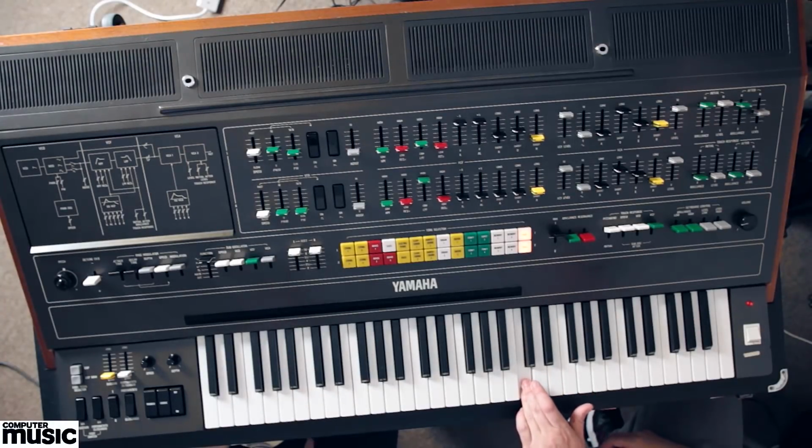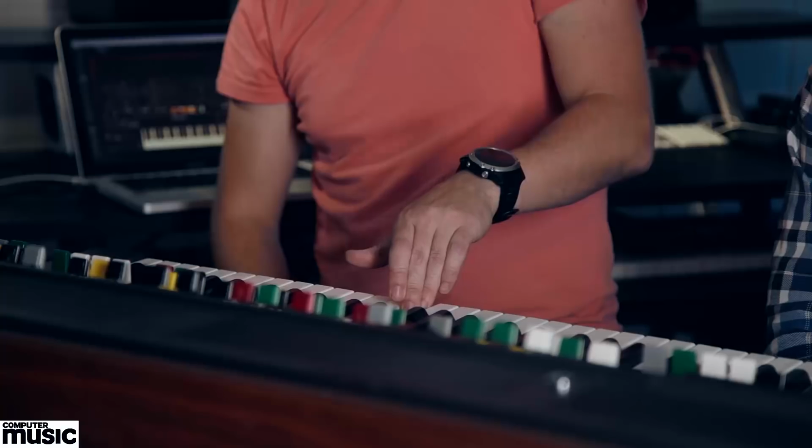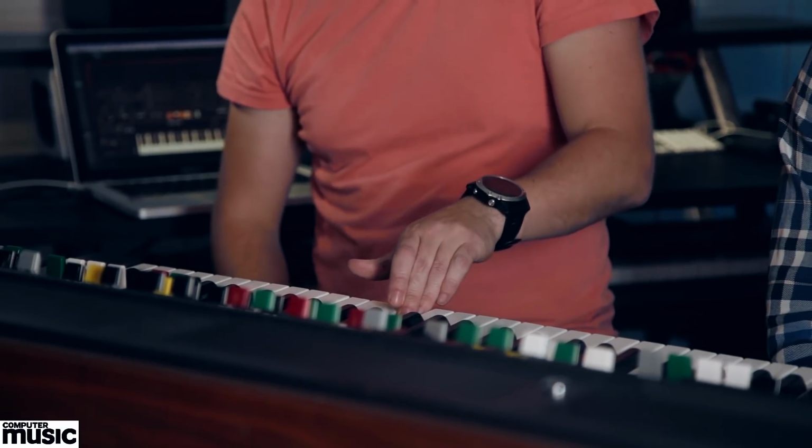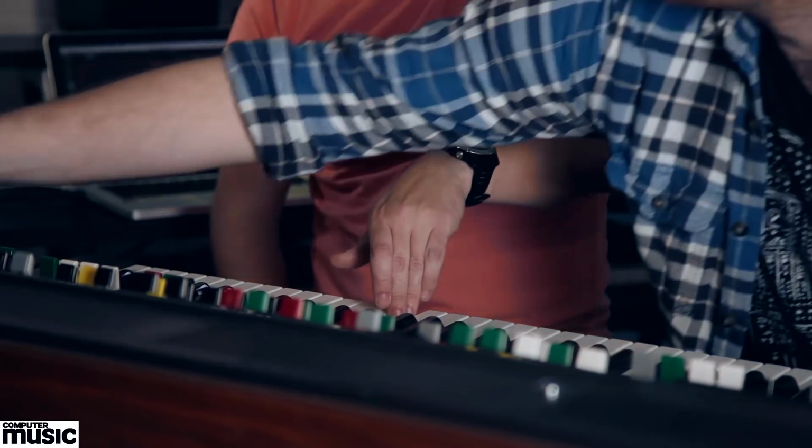So you're varying how hard you're pressing. Yeah, just sort of rolling in and out of it. It's just lovely. Very expressive. Sounds good. Brilliant. So that's your single oscillator. That was oscillator one.